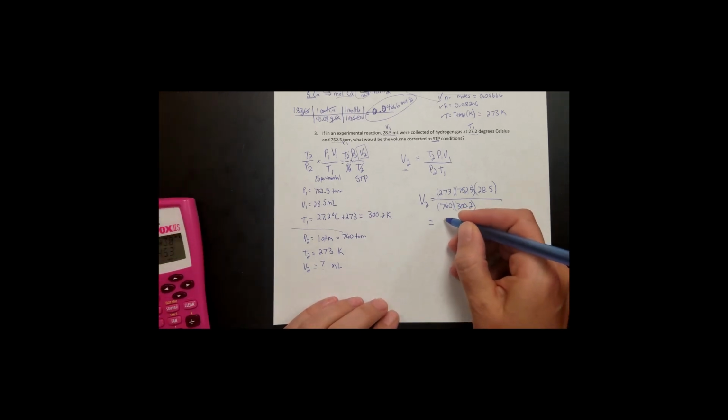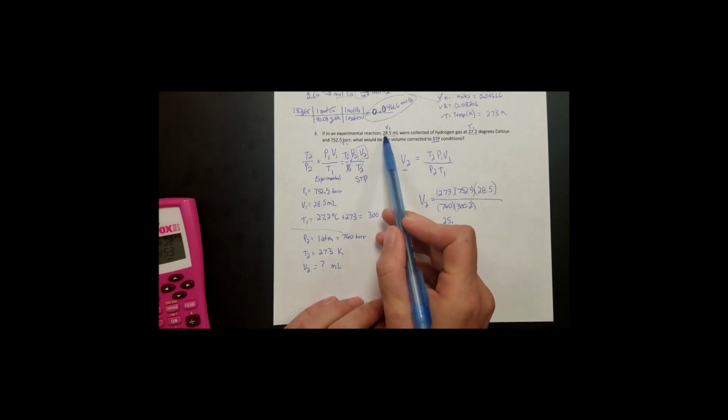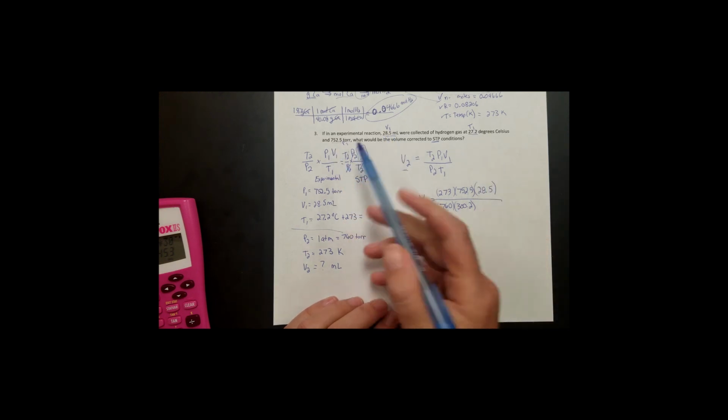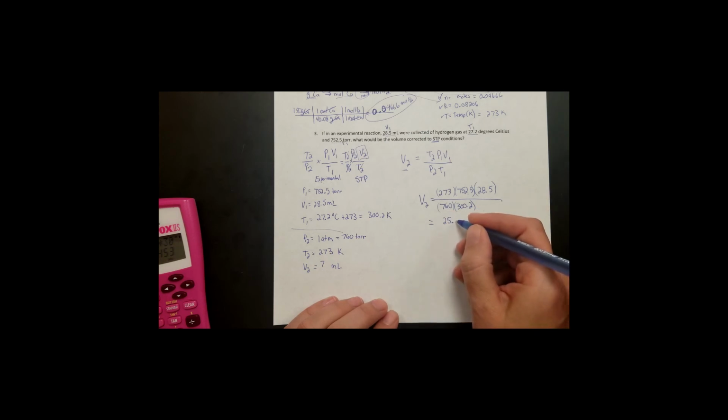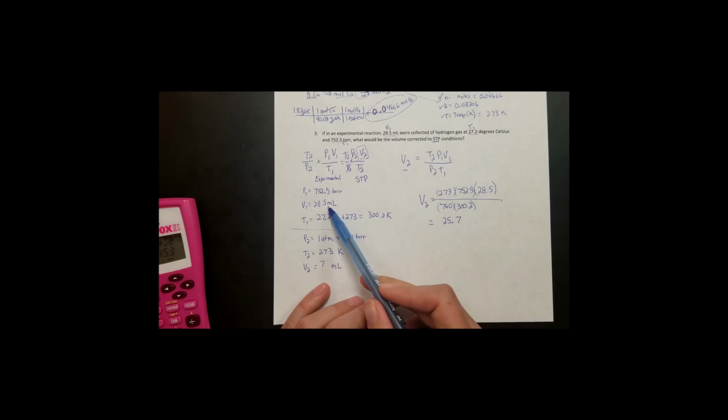Did I get 25.66? How many sig figs are we looking at? We have 3 there, 4 there. Choose the smallest, so we want 3. So 25.7, and since milliliters was used for the V1, we need to stick with milliliters for V2.